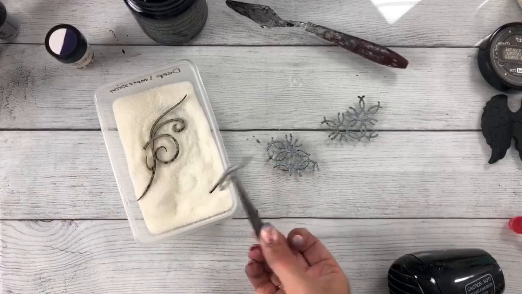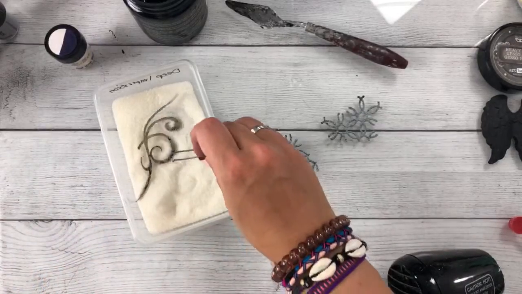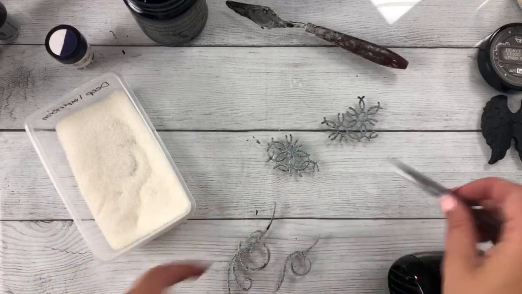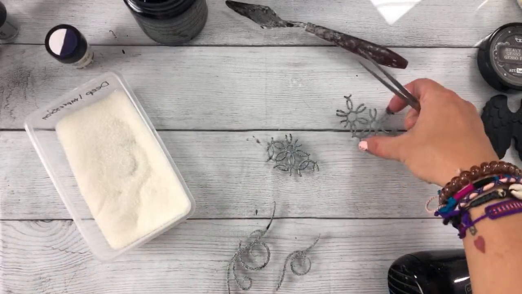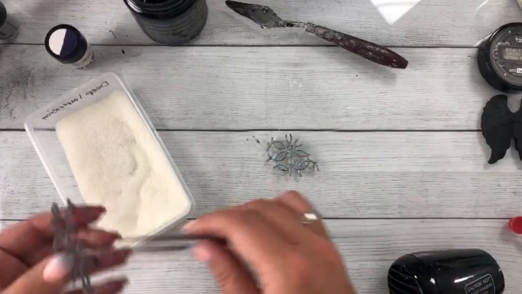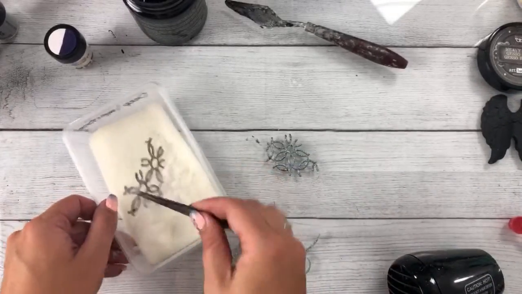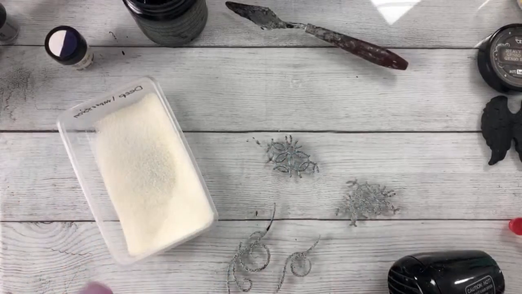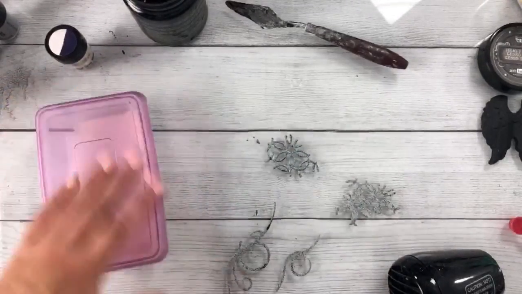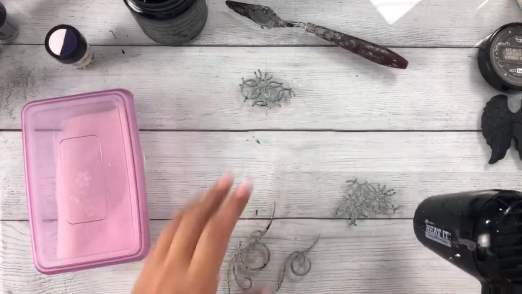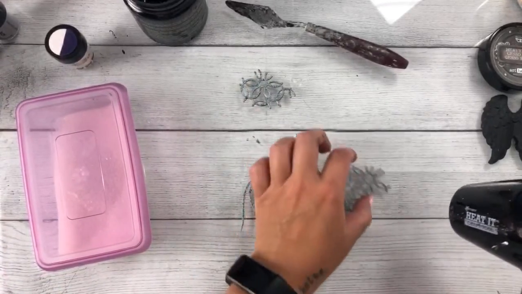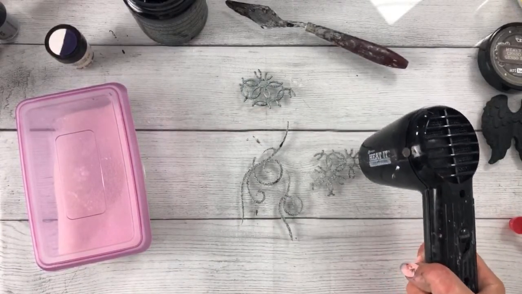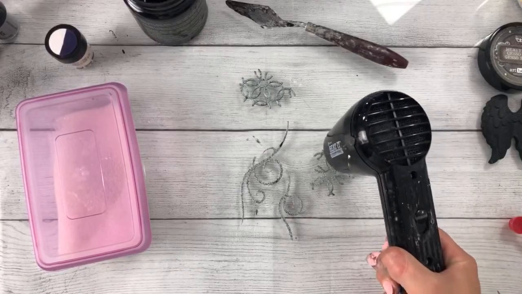I always like to use these plastic containers because it's so easy with powders like these. You don't have to use like a paper or anything. You just put it in there, tap it off. I think that's really nice. So I'm going to do this on the table because it's a little bit easier than holding it in front of the camera, but I wanted to show you from up close what happens with the powder.